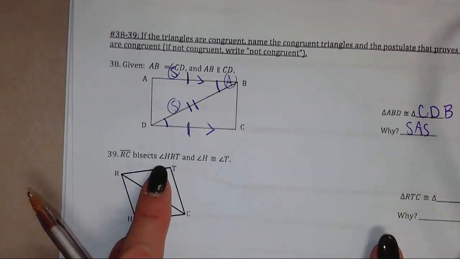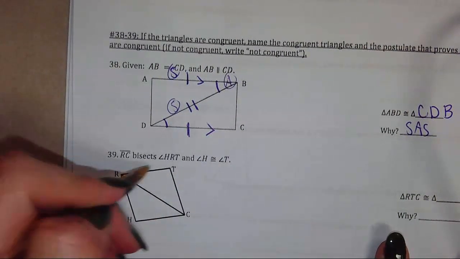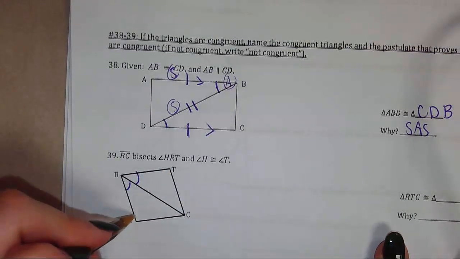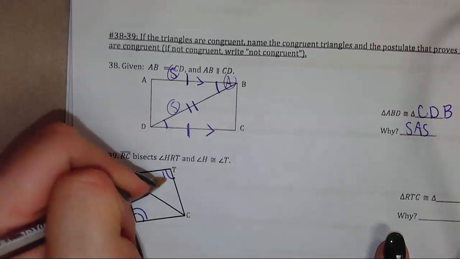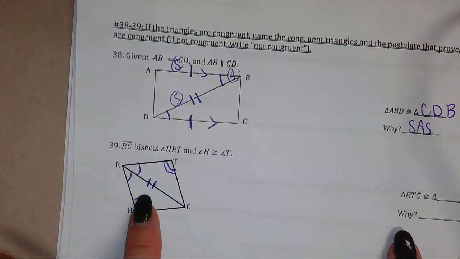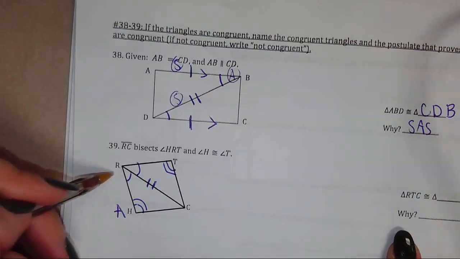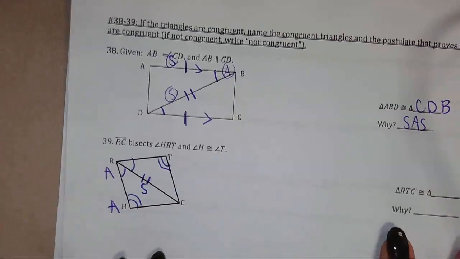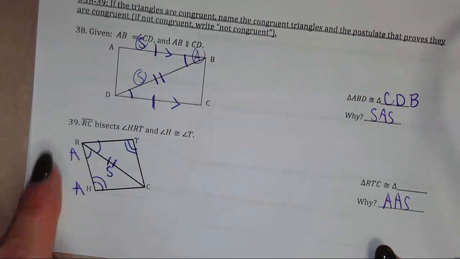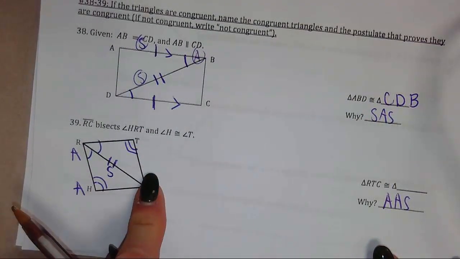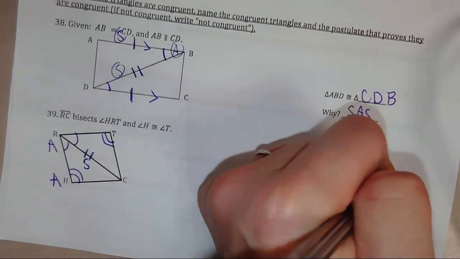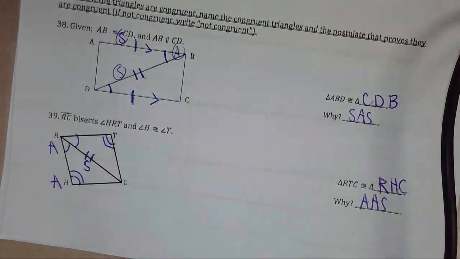Okay, RC bisects HRT, so from H to R to T, it bisects it, giving two congruent angles. And then it also tells us that H and T are congruent. Don't forget that they have the shared side. So technically we have an angle, and then another side. So angle, angle, side. And RTC is congruent to RHC.